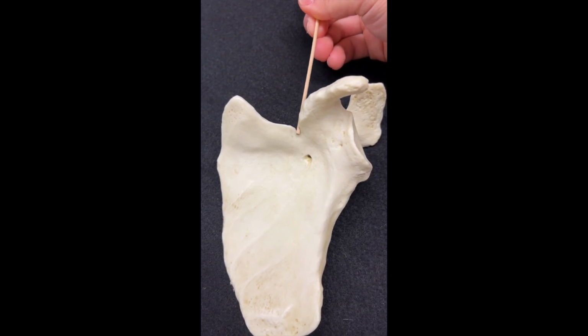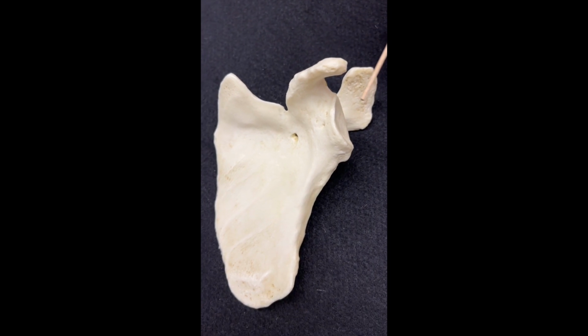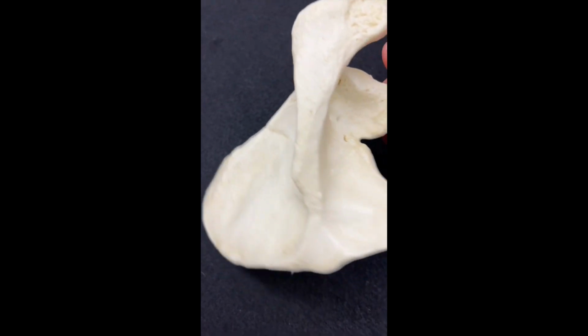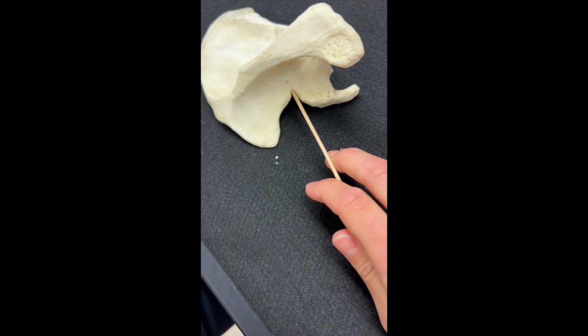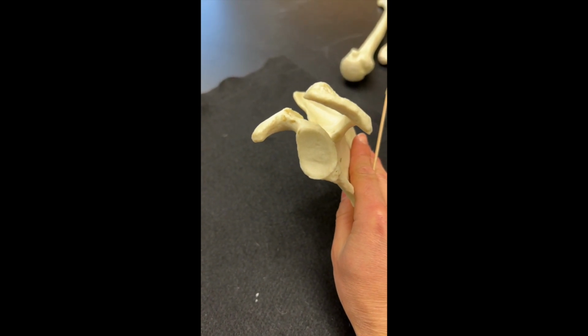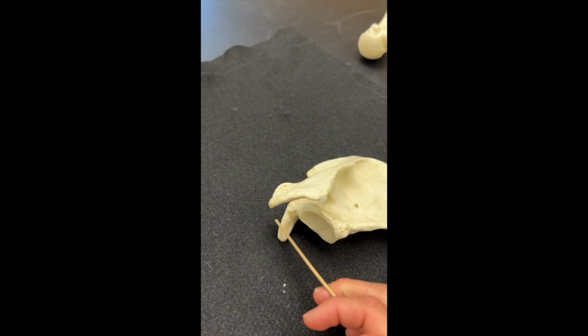Right next to scapular notch is this process right here. This is the coracoid process. On this side, coracoid process. This is scapular notch that we just saw. It's easy to get these 2 processes mixed up. The acromion, which is this one right here, and the coracoid over here.